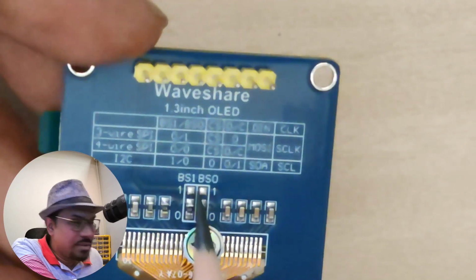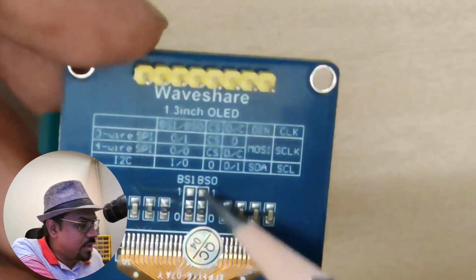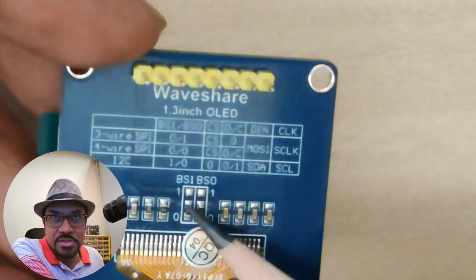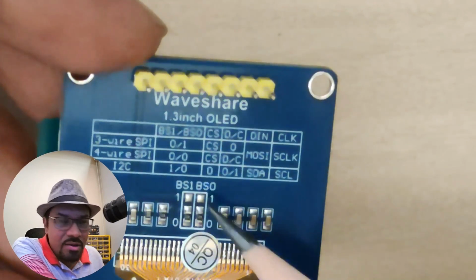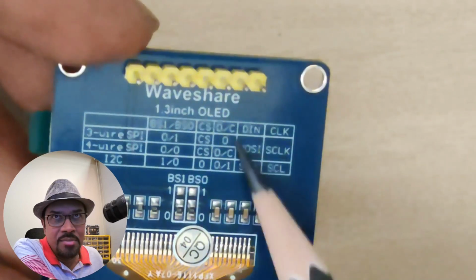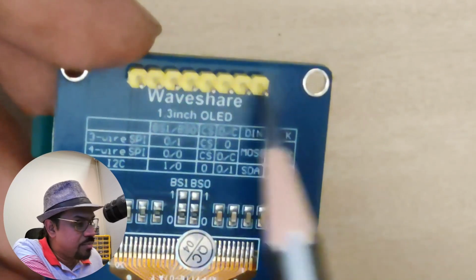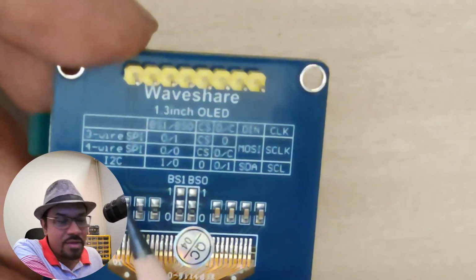All this can be configured with this jumper. You need to use solder and perhaps solder the bridges. That's what I hope. I've never tried it, but looks like that's what it is, whether you want to configure I2C or SPI. And they give you the complete tabular data and how each of these pins would be used based on the different configurations in here.